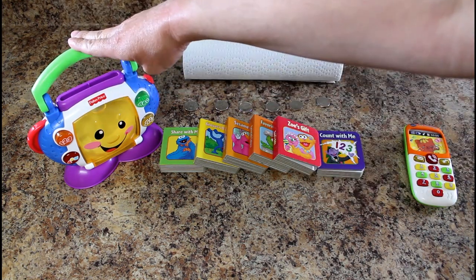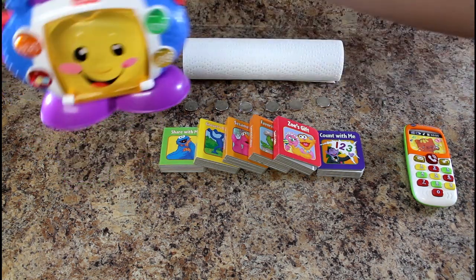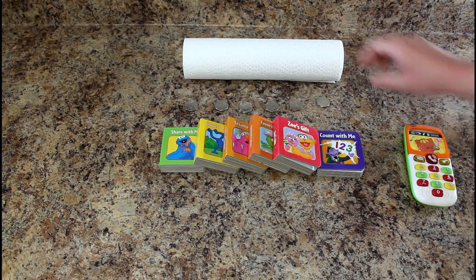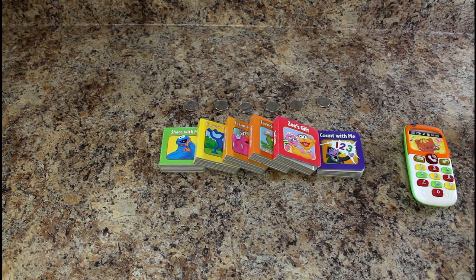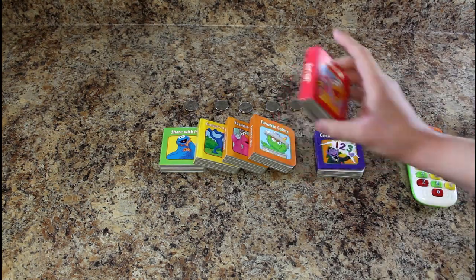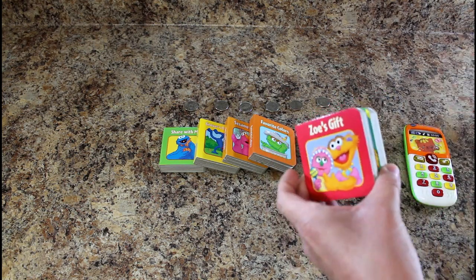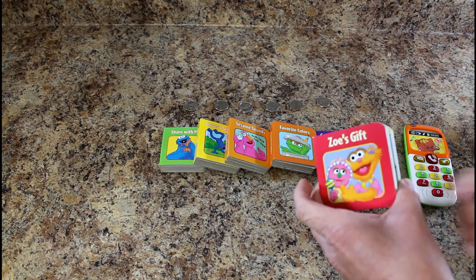Her radio is going to be a VPN server. We'll get to that a little later. The quarters will be websites, paper towel will come a little later, and most importantly, the books. These books are the DNS servers. The reason they're a book is because DNS servers work like a phone book.